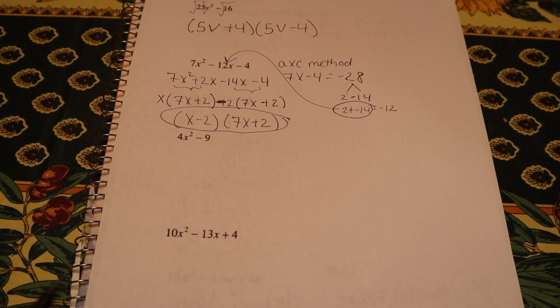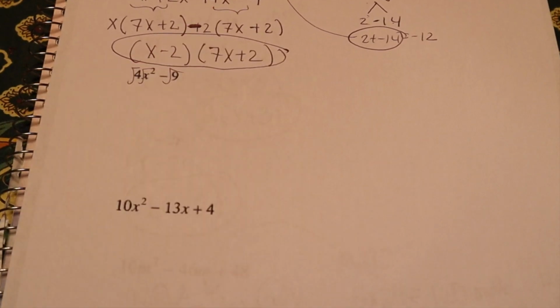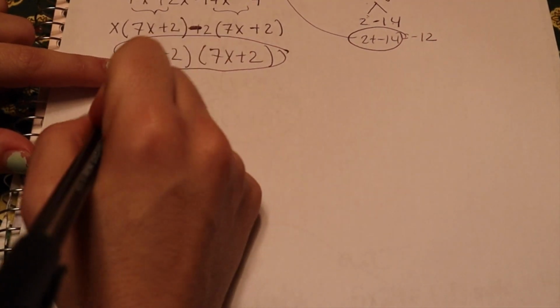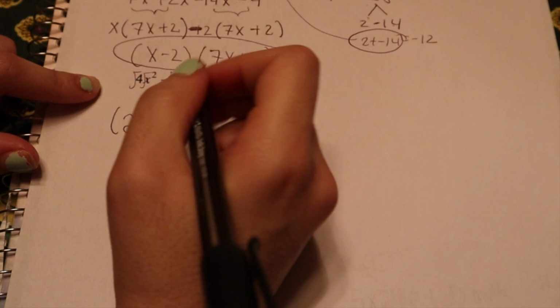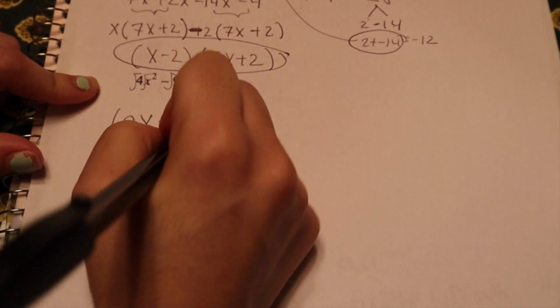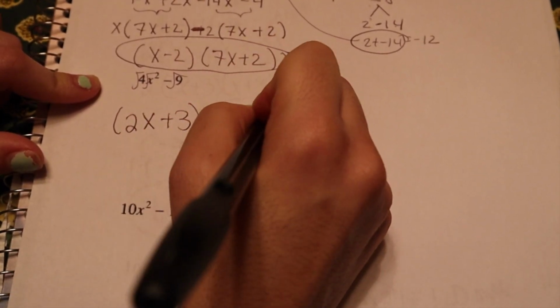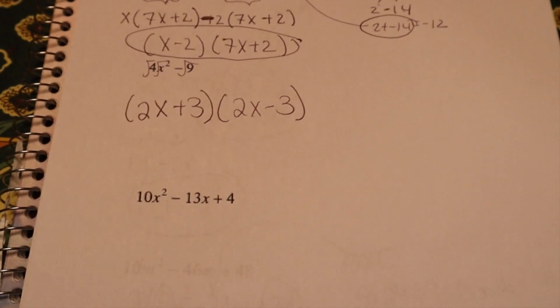For this next problem, this would not be a trinomial again, only 2 terms. Can I pull out a common factor? No, 4 doesn't go into 9. So I'm left with, is it a difference of perfect squares? The square root of every single term. The square root of 4 is 2. The square root of x squared is x. The square root of 9 is 3. Repeat this set with a negative.